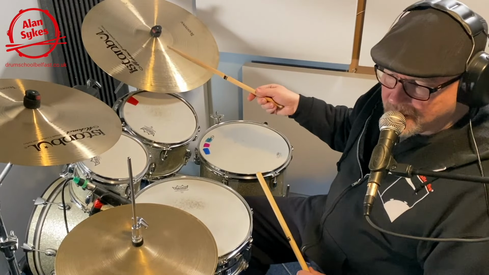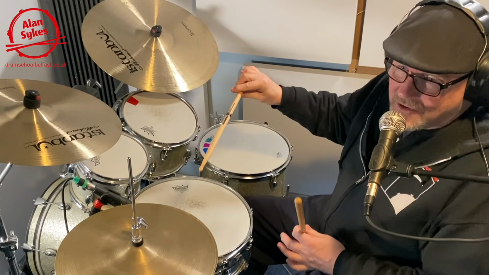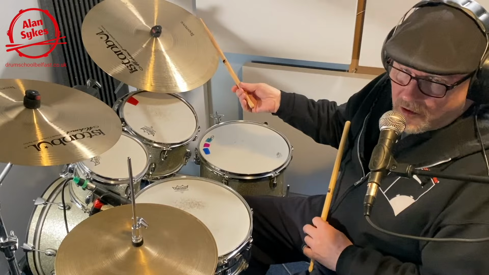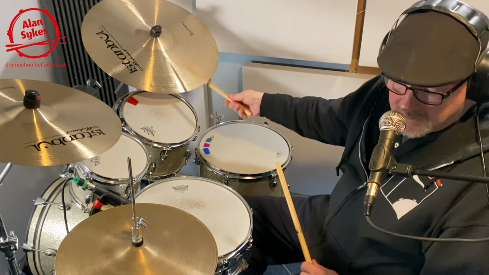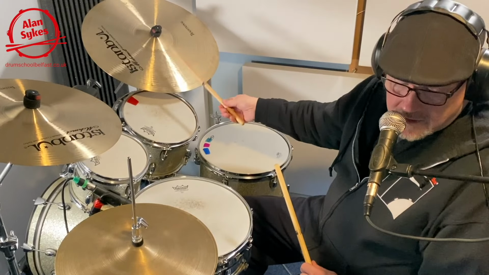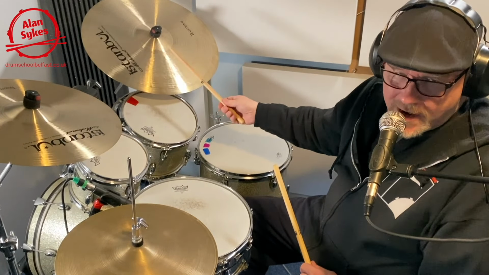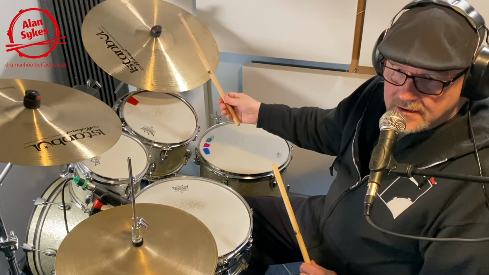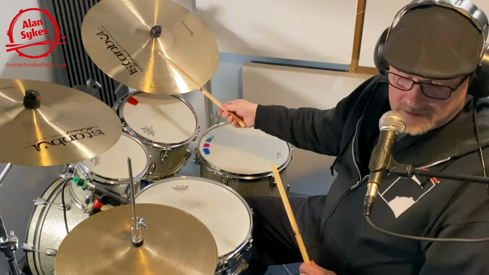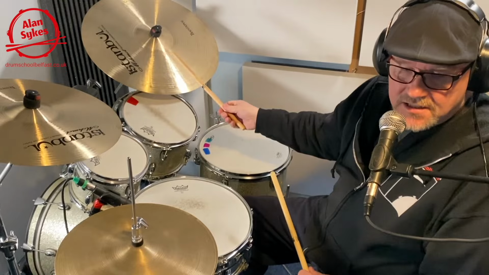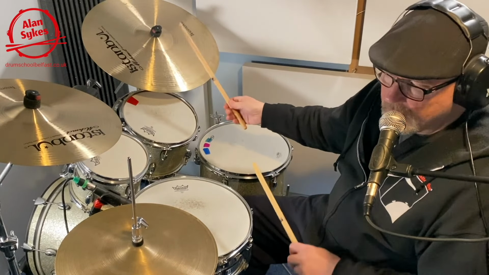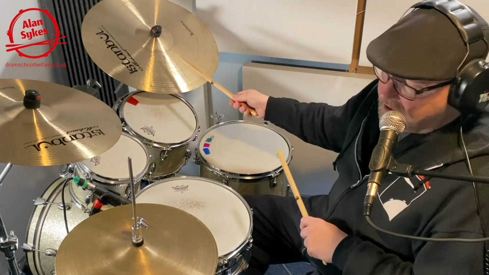Ride cymbal pattern. Again, you could do it either on the hi-hat or the ride. We'll keep it on the ride just for now. This is like our swing pattern, similar to what you'd play if you're playing a jazz piece. Snare pattern.